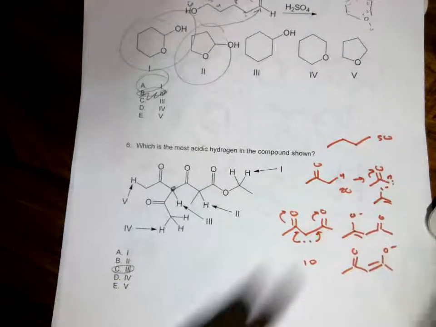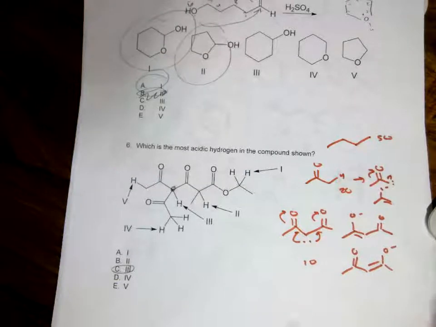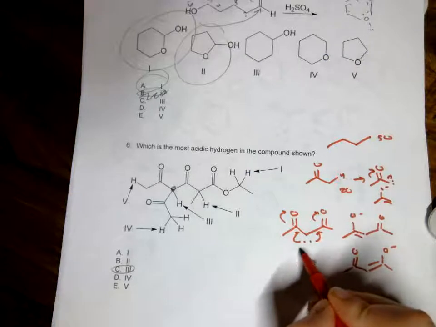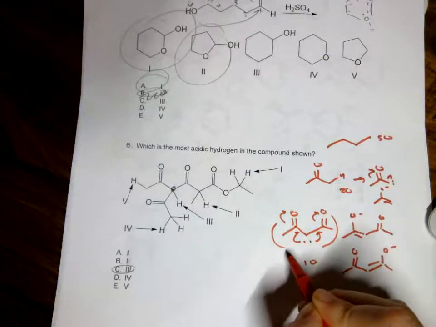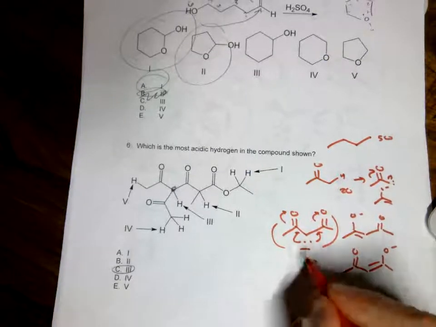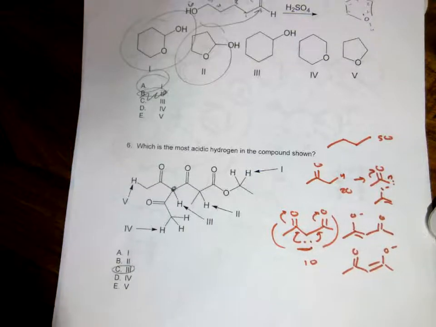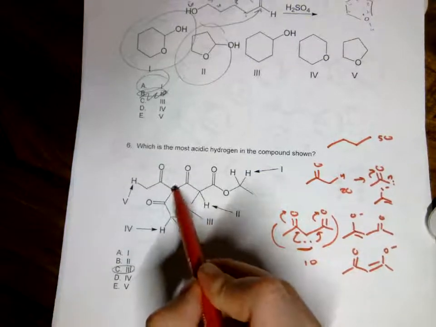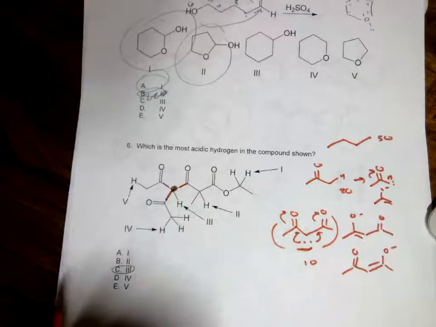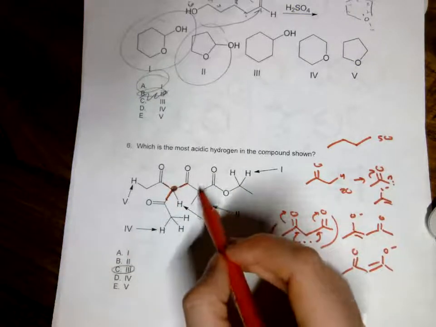So the more withdrawing groups around it, the more stabilized the lone pair that's left behind is going to be. This kind of looks like a little spider. It's kind of cute. It's like a bug. Make it a happy spider. Anyway, so this right here has 1, 2, 3 electron withdrawing groups on it. So that's why I picked that.